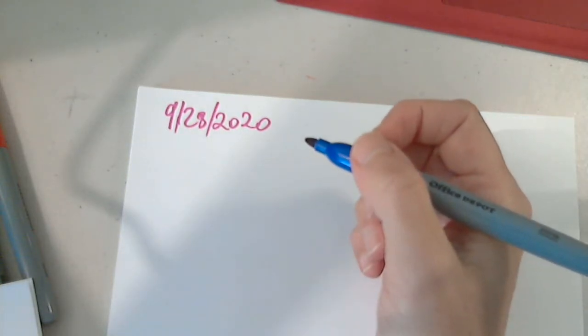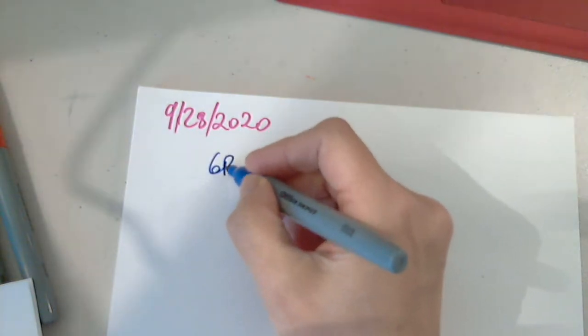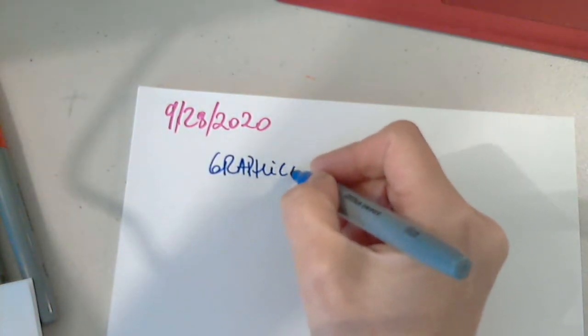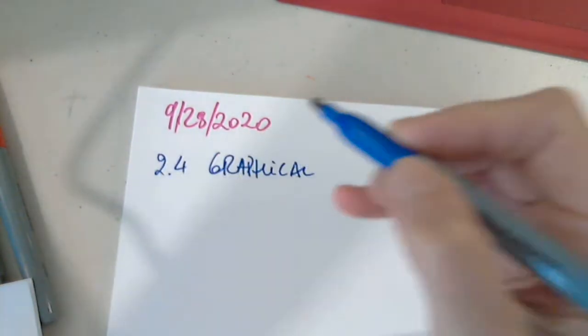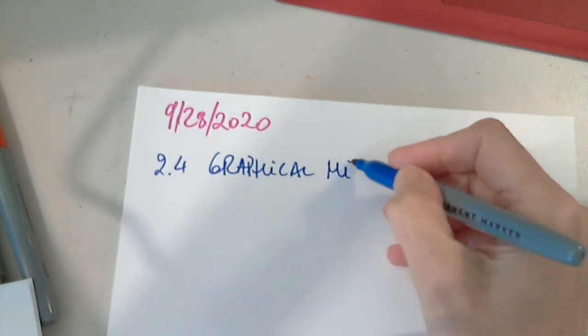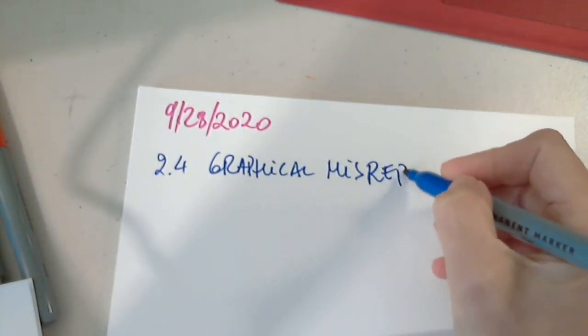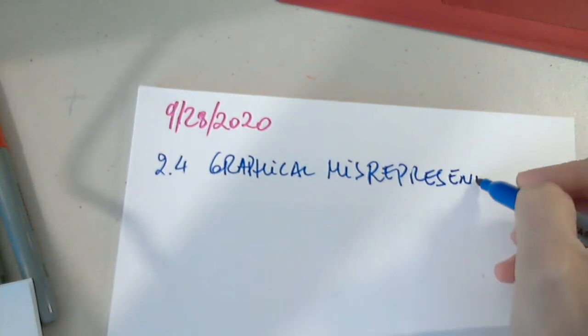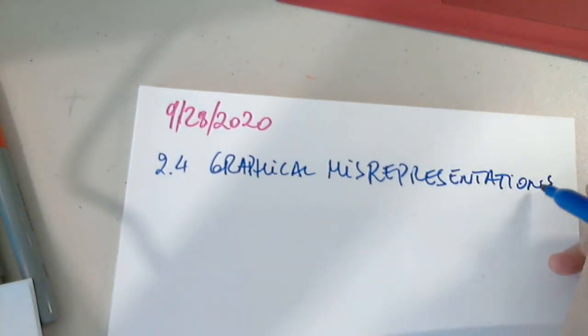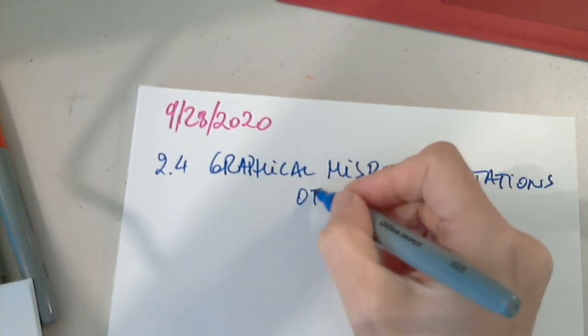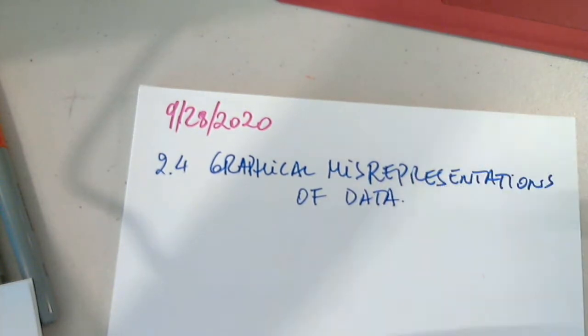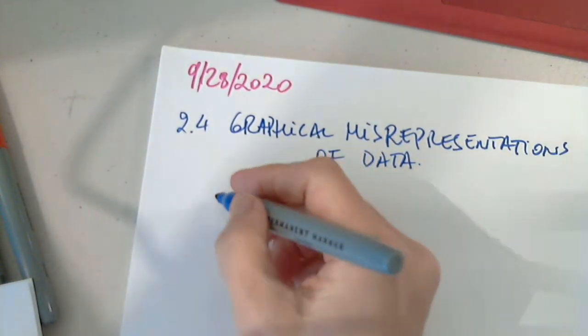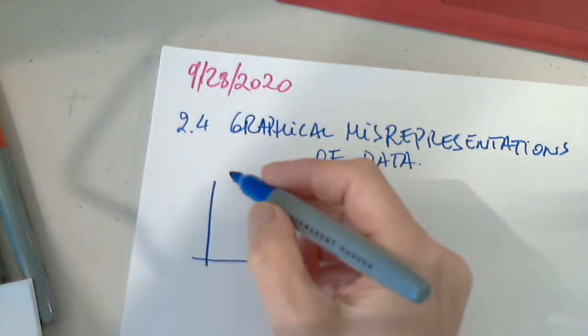Chapter 2 with just a few ideas, graphs or graphical. This is section 2.4, misrepresentations. Representations of data. And just, for example, what we call time series.